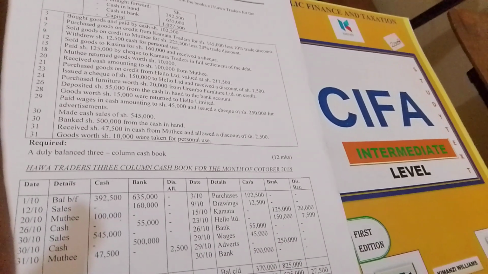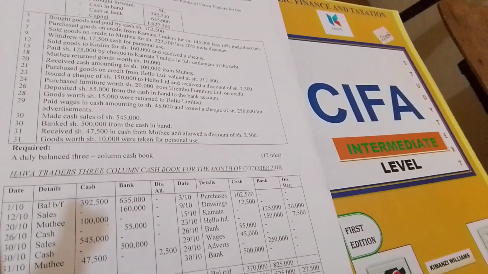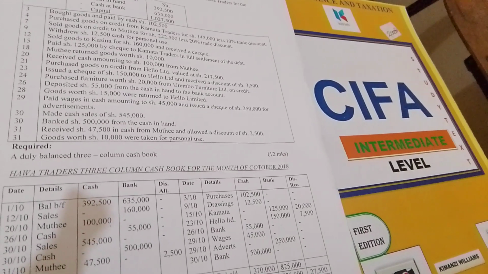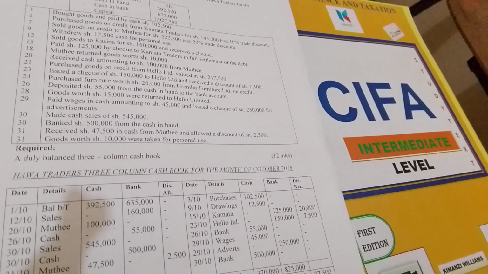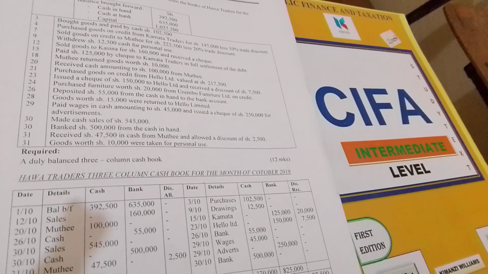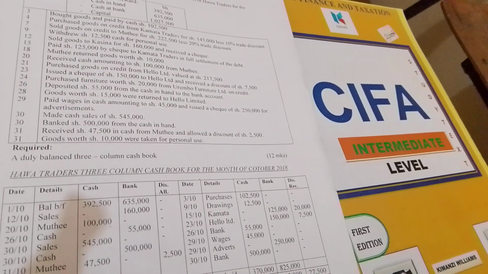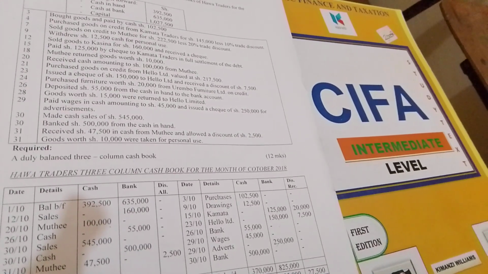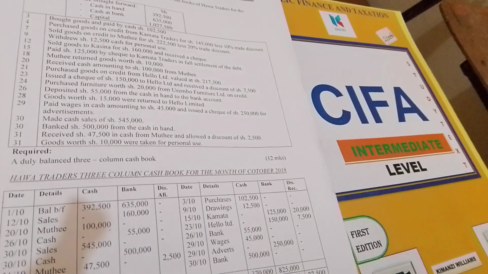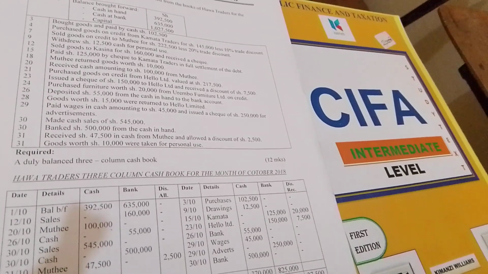We move on to the next date. So after date 23, we go to date 24. Purchased furniture worth shillings 20,000 from Urembo Furniture Limited on credit. This is a credit transaction, therefore, there is no actual cash movement. As far as date 24 is concerned, that transaction should not appear in the cash book. It does not involve actual cash movement.